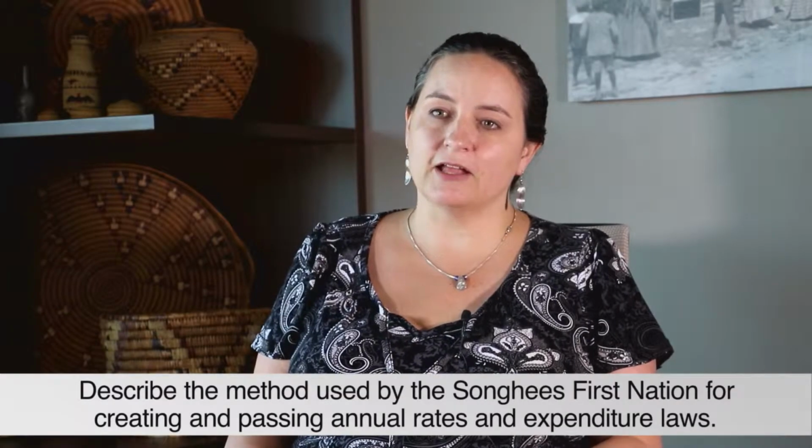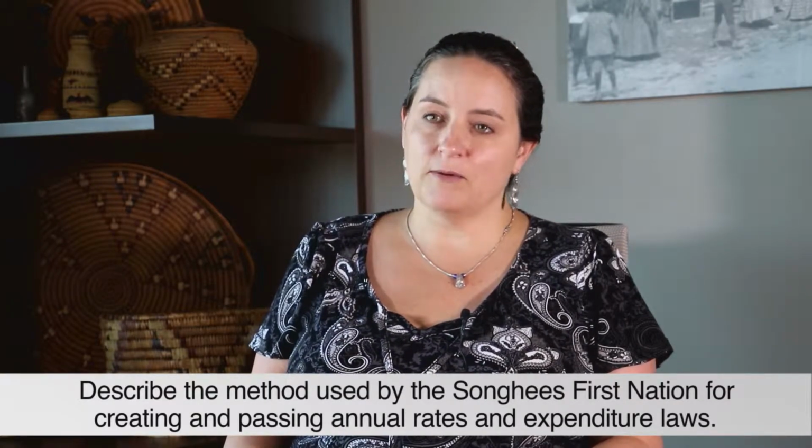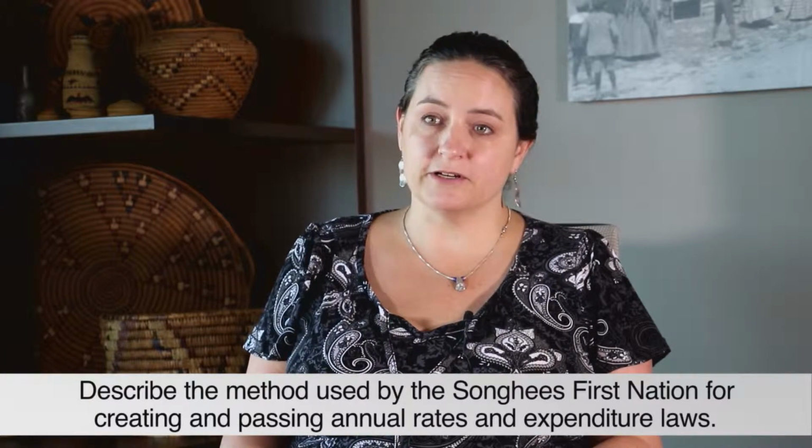Songhees Nation begins its annual rates and expenditure law process in January of each year. When we receive the assessment roll from BC Assessment, then we can calculate how much taxes we can receive. Since Songhees has so many taxpayers that pay a minimum tax, we need to maximize our tax revenue. So we follow the standard of increasing tax rates by inflation, so the average tax bill increase matches inflation. We use TAS, the Tax Administration System, to calculate that for us, and then we have the revenue figure that we have to work with for the year.